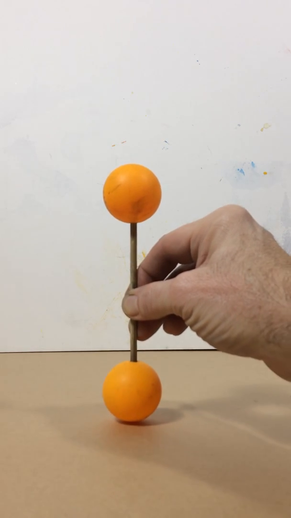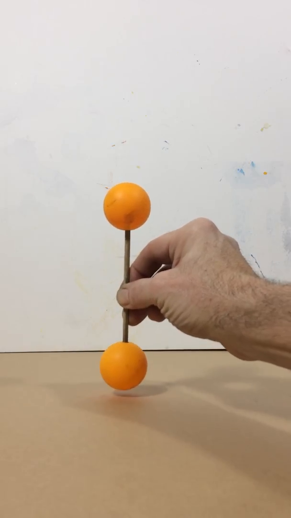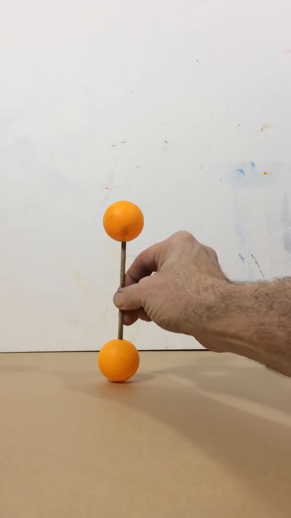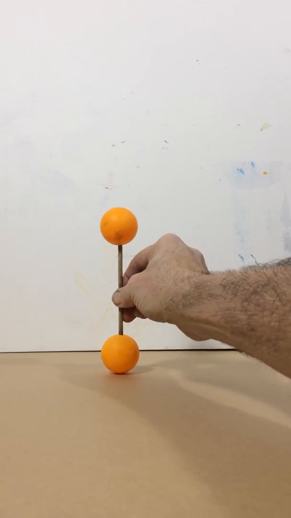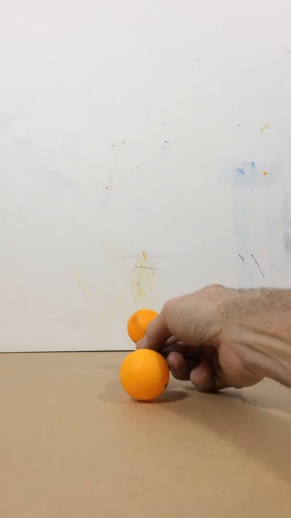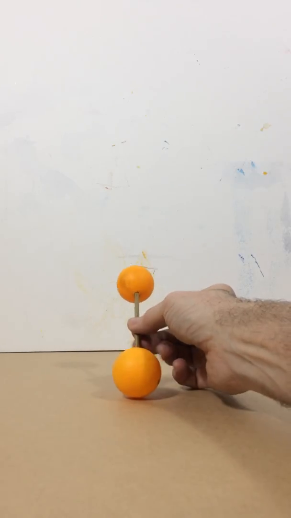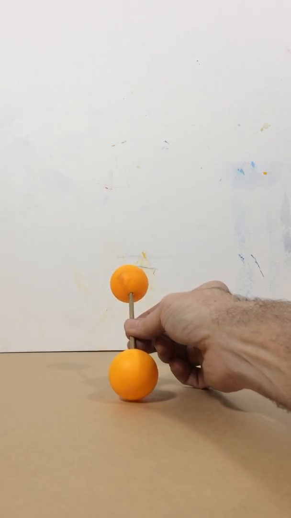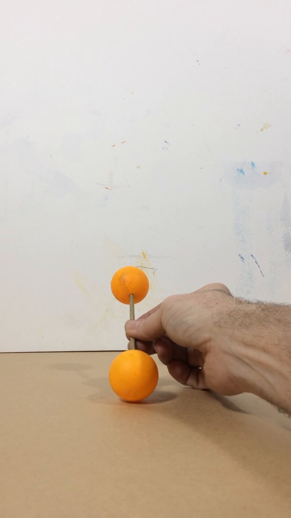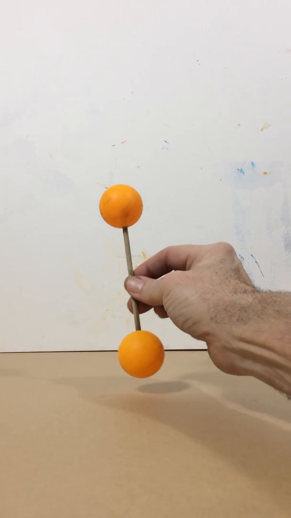And the reverse is true. So it's just a wacky thing to know that when something goes directly away from us, there appears a straight line.